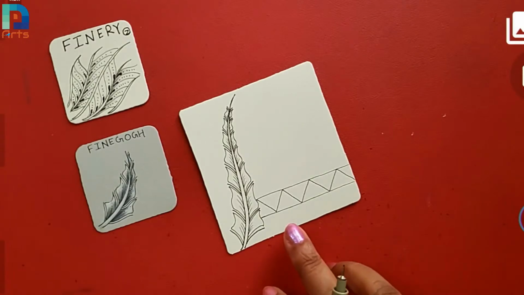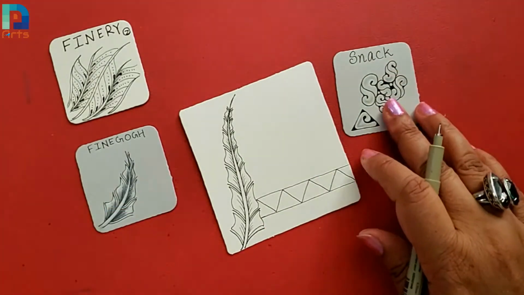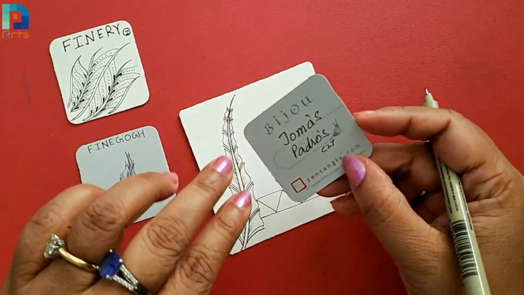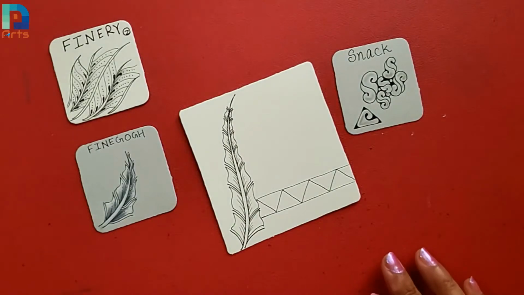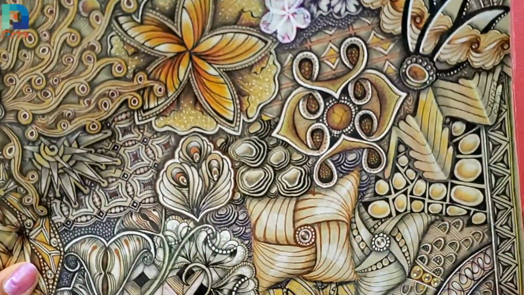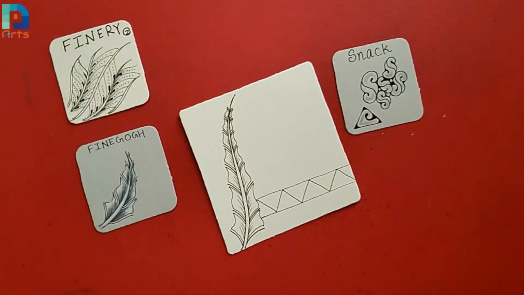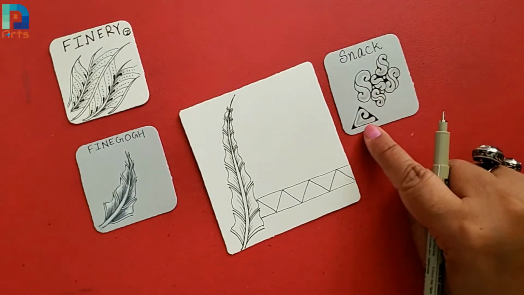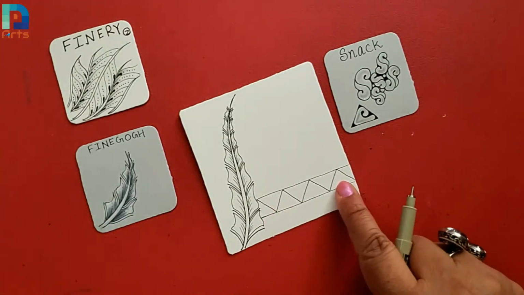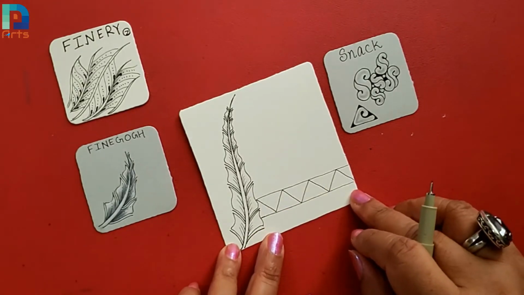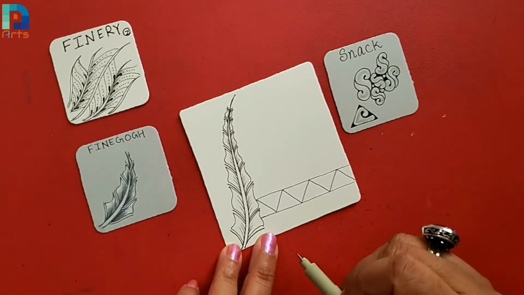The next tangle which we are going to use here is the Snack Tangle by Thomas Pedros, one of my very favorite CZTs. The tangles he has deconstructed are all amazing and beautiful. Last year also, we used his tangle, some in this one and many others. We put it into the filler tangle. This is the kind of fragment which we are going to use here as the border tangle. So one tangle can fit in various categories. It depends on how you are going to use that tangle.